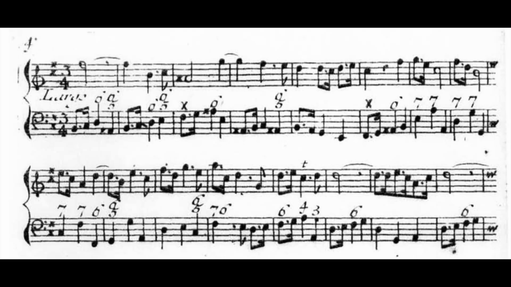But the composer is going out from B minor. It's going to D major, and D major has not A sharp. So for me it has been a surprise.